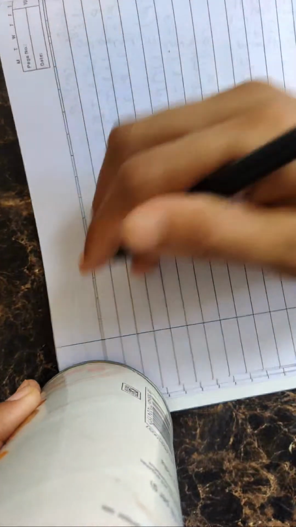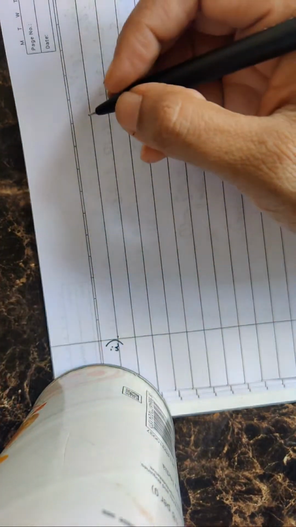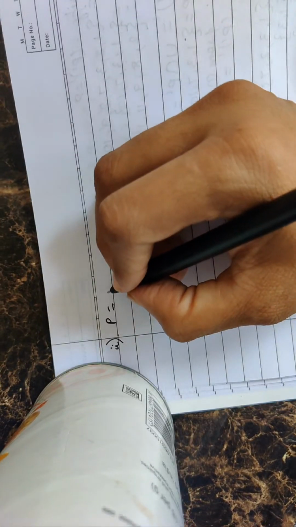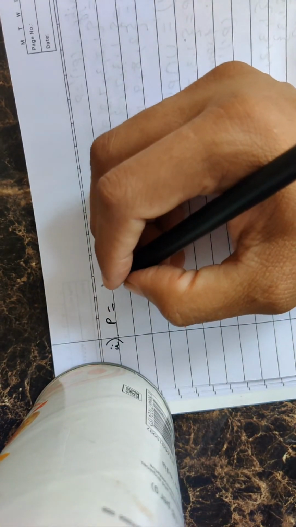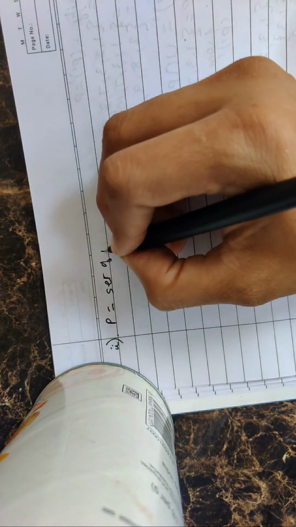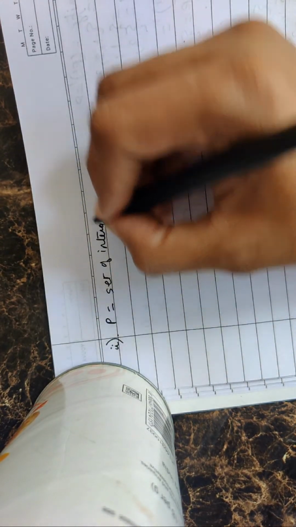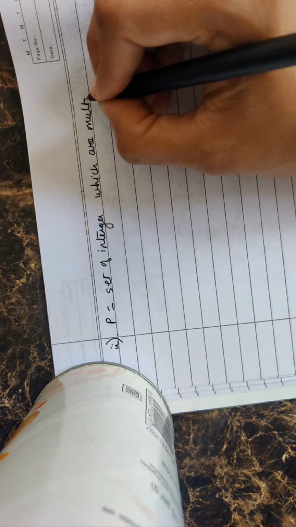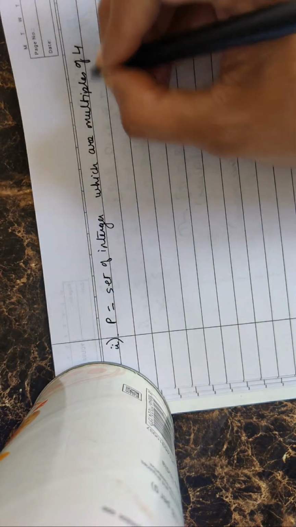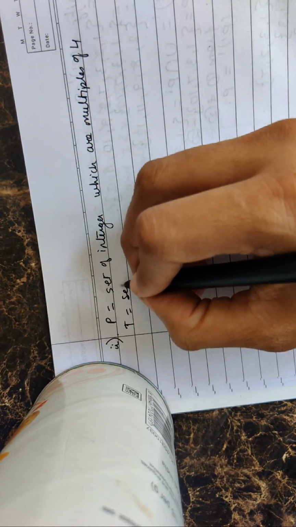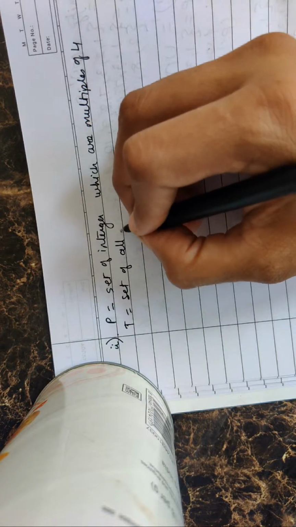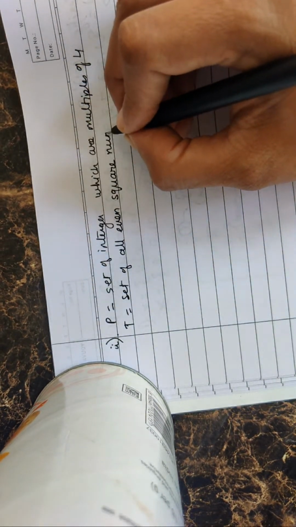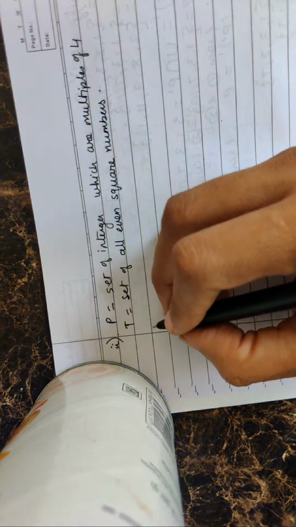Okay, coming to question number 2. Question number 2 says P is a set of integers which are multiples of 4. T is set of all even square numbers. ठीक है.